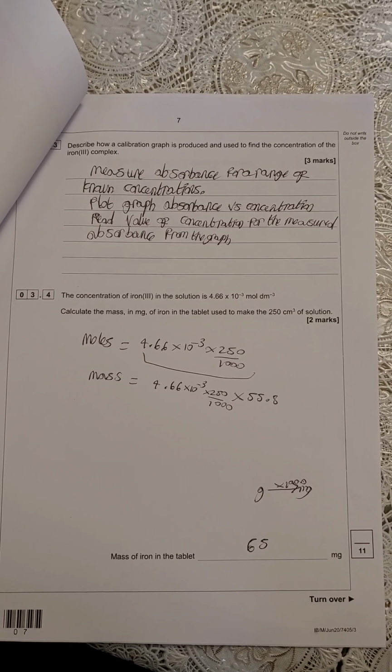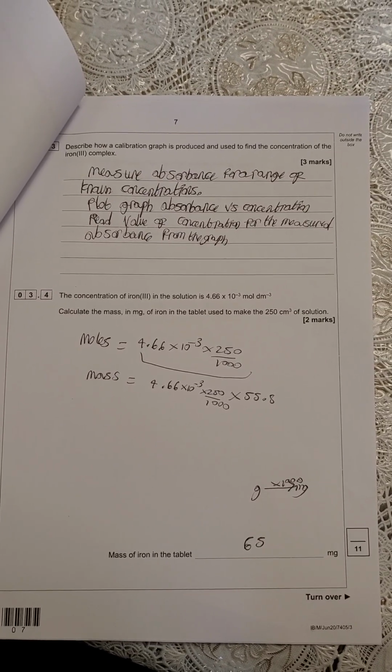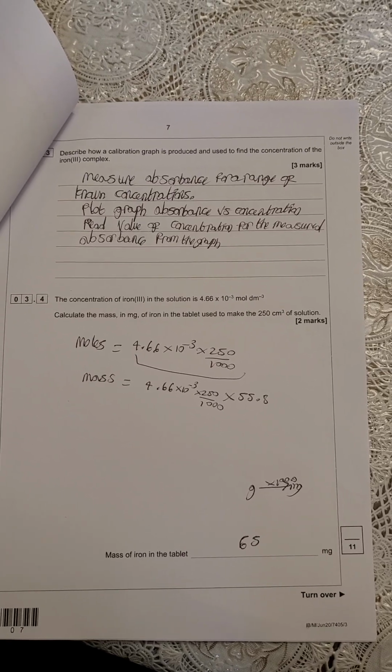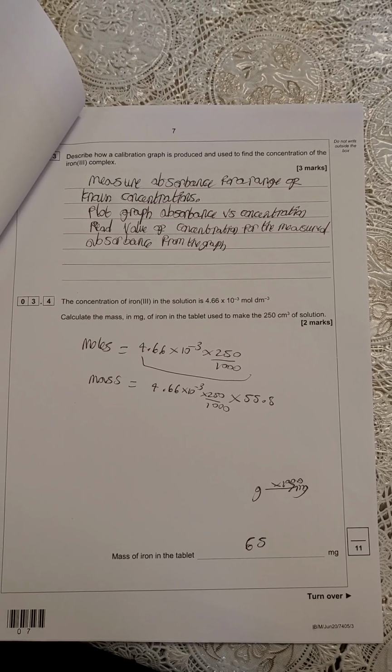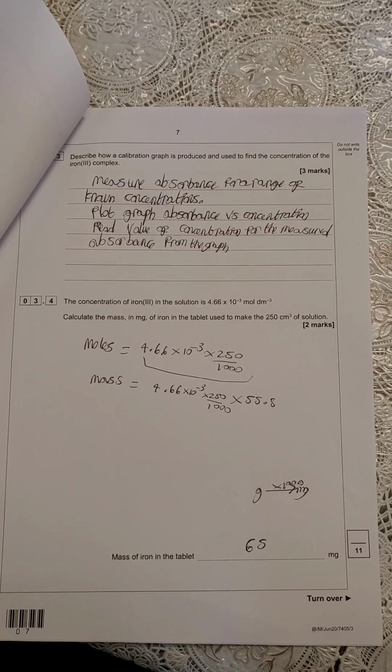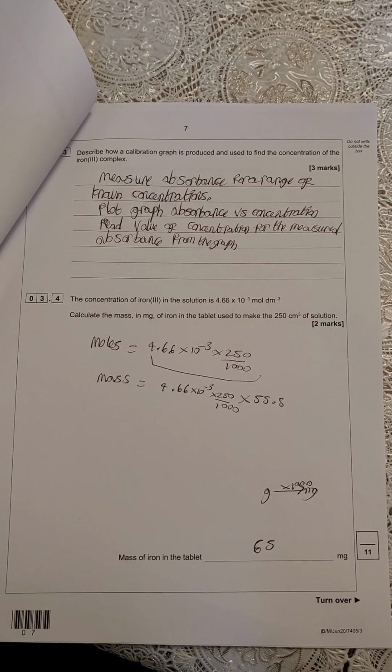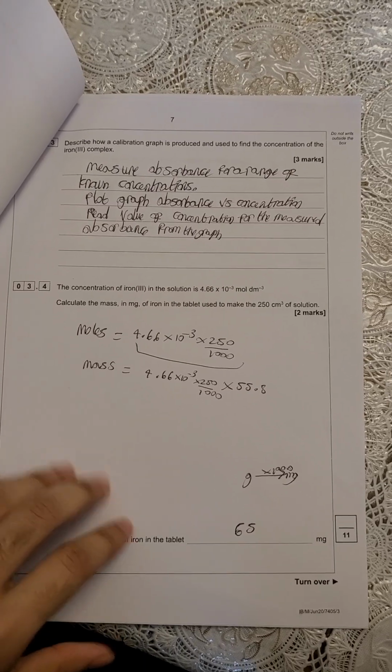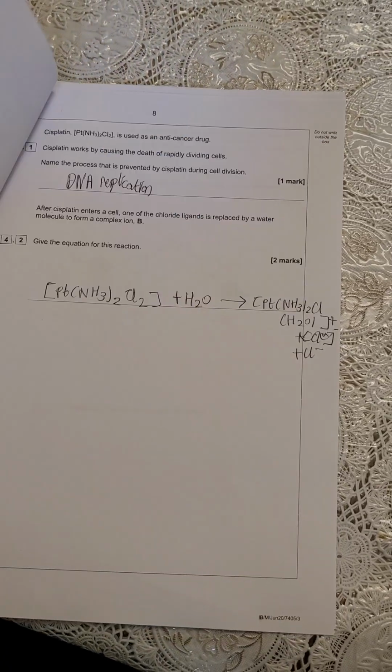Calculate the mass in milligrams of the ion used to make this much solution. So moles from concentration and volume. You get the moles. The moles is mass over Mr. Mass is going to be the moles times by Mr. But I want it in milligrams, so I've got my answer in grams. I want it times by 1,000 to convert it into milligrams.